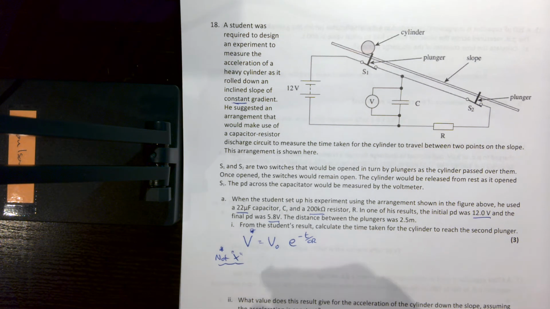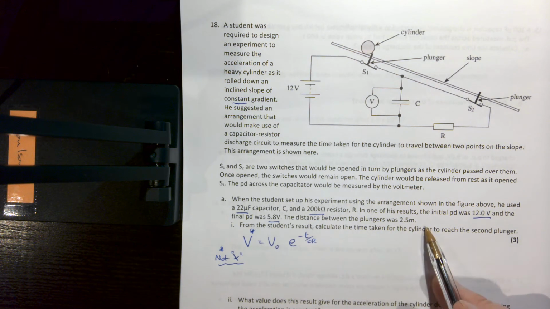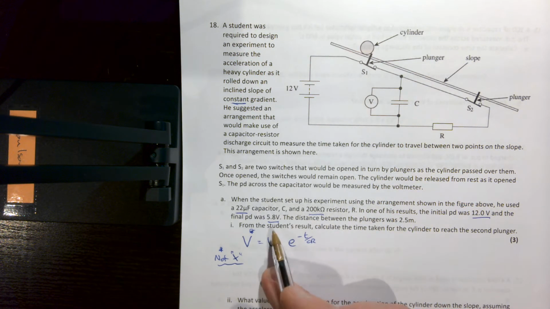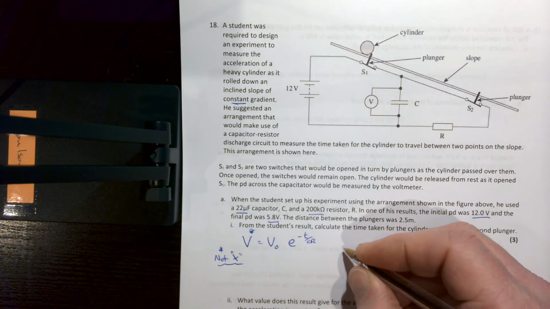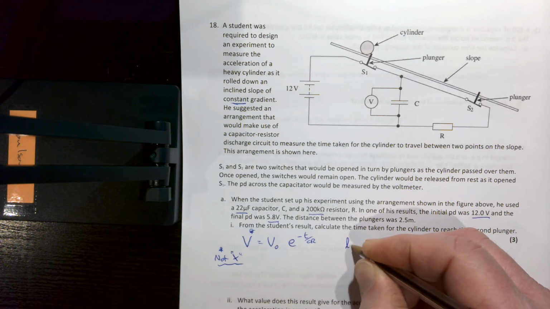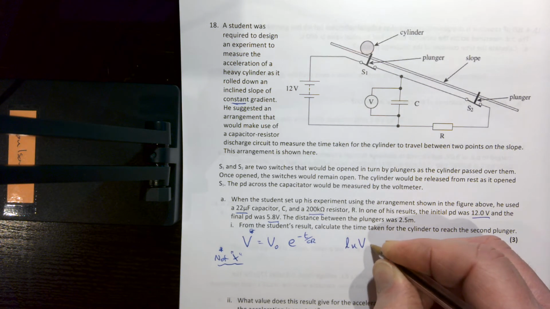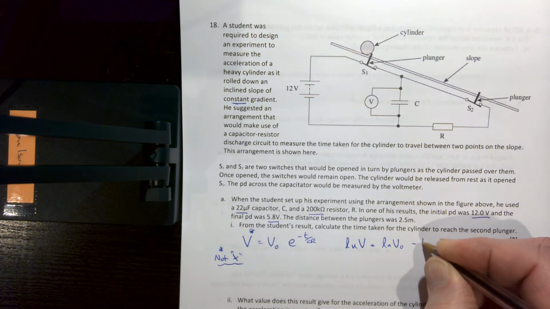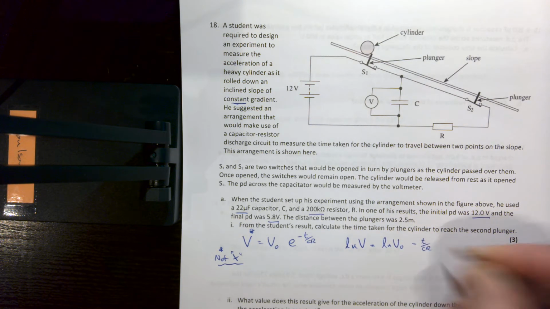So we want time, so we're going to need to rearrange that. Okay, so I suggest we have 2 values. We've got a voltage and a voltage, so we don't have a fraction, we've actually got 2 different voltages. So what I'm going to do is go for log of V equals log of V naught minus t over CR.